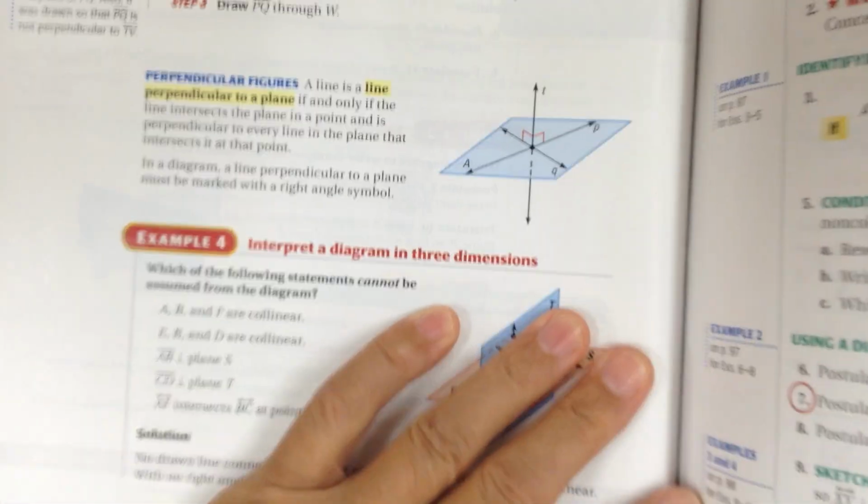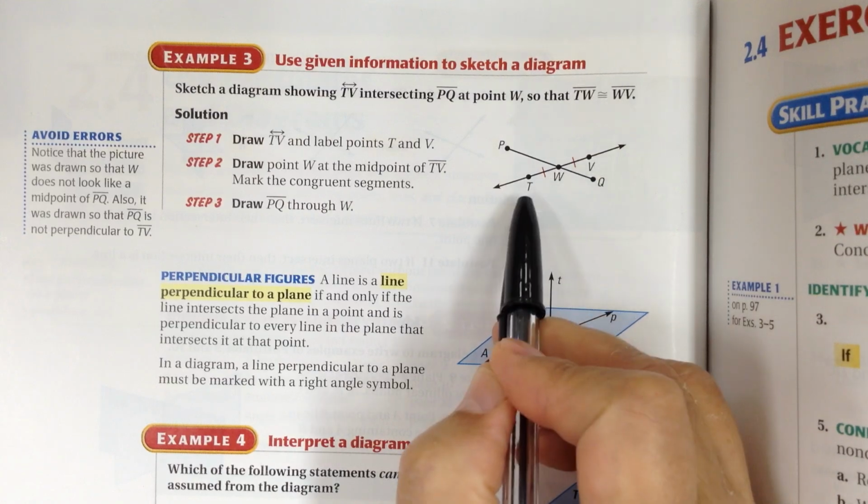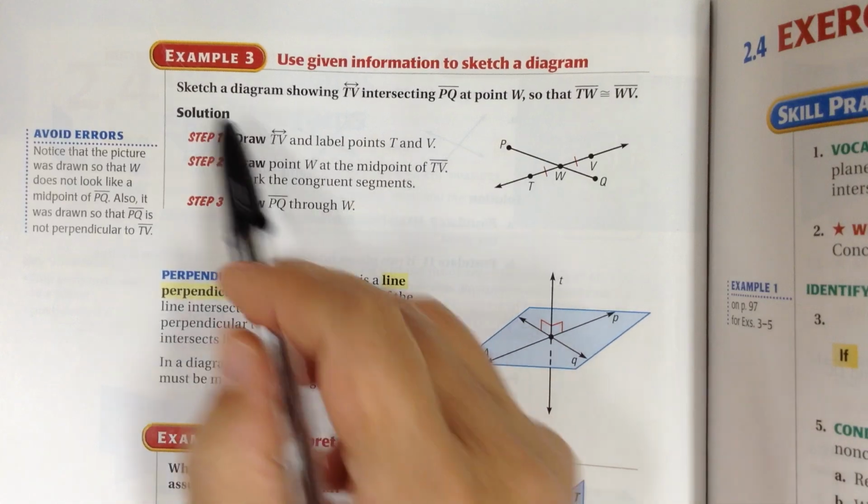Okay, now why am I talking about markings? Like on example 3, you see the red hash mark. So when you see those markings, they tell you that these are congruent. Okay, so let's go to example 3.